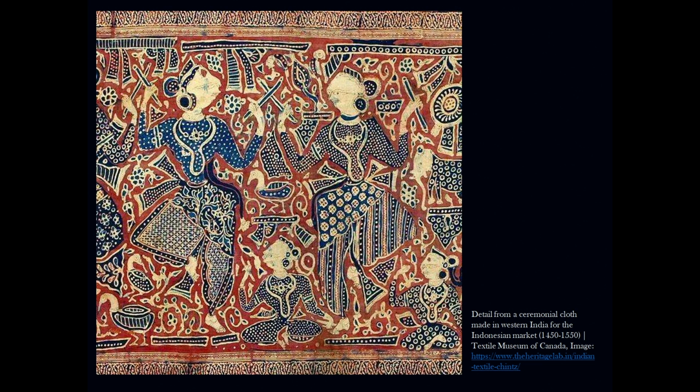So it is not uncommon that they carried these fabrics from one place to another as part of their rituals.